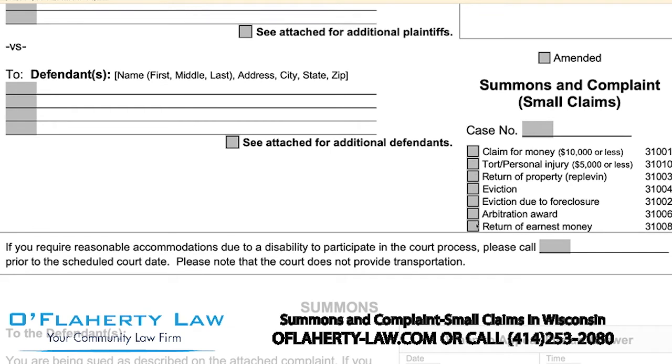So you have a number of options here. On the left are the options. These numbers on the right are the case codes. So these are the codes the Wisconsin court system uses to identify issues. As you can see, if it's a claim for money, 31001. If it's an arbitration award, 31006. So just have those in mind when you're picking. You usually have a pretty good idea.